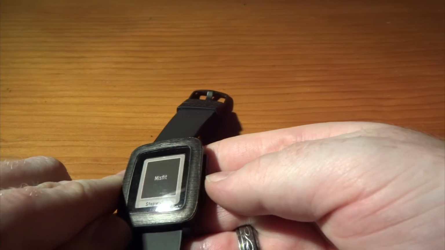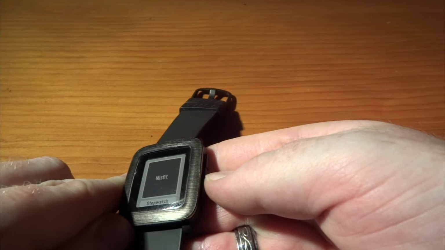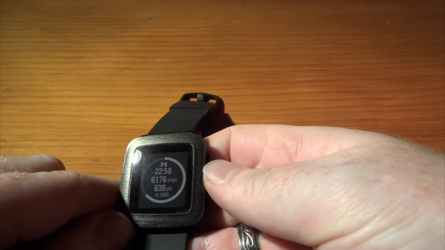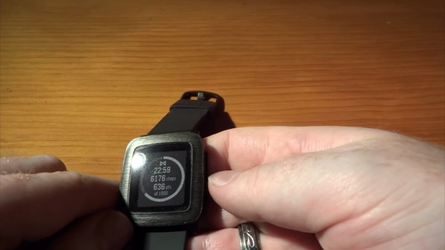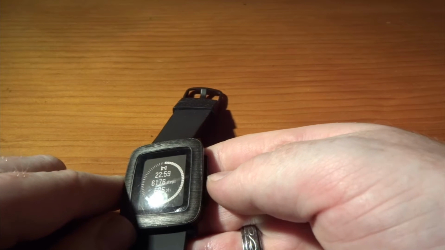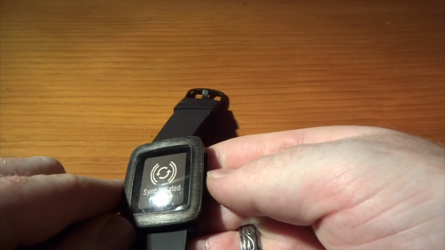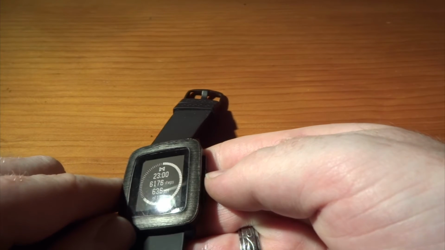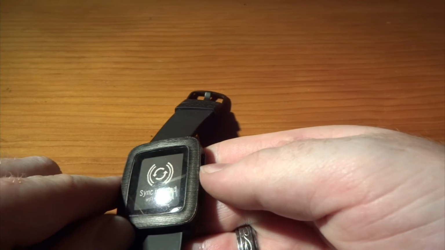Moving down to Misfit, if you've used a Pebble before, you'll be familiar with the Misfit interface, and you can see there I haven't quite reached my step count for today, so I need to do a little bit more. But it's very basic functionality. That's it, just synced with my device. Now if I press in again, it will sync again.